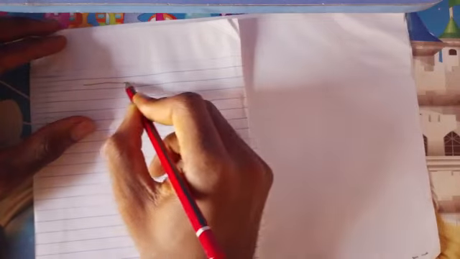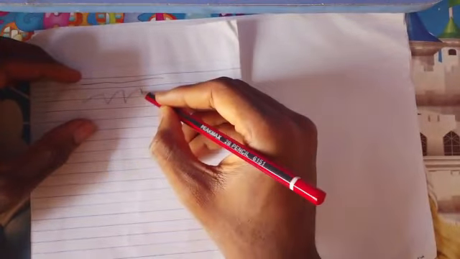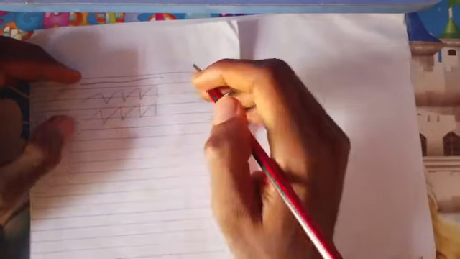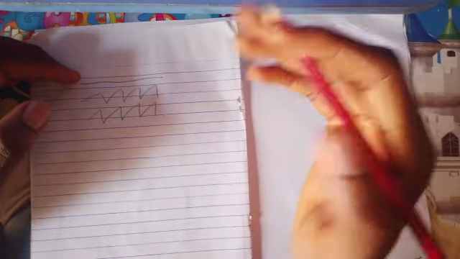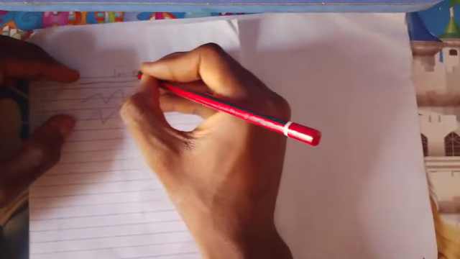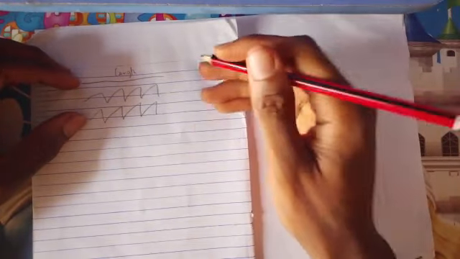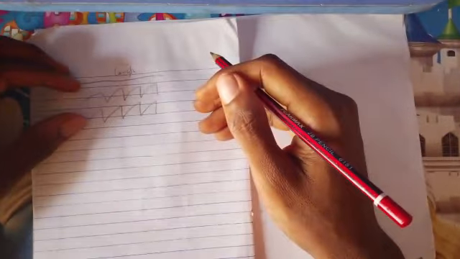So now, what's a one-dimensional drawing? This is a one-dimensional drawing. A line, anyhow you put it, as far as it's a line, it's a one-dimensional drawing. What do they have in common? They have one dimension, which is what? Length. That is what they have in common, and that is what makes it a one-dimension drawing, a 1D.